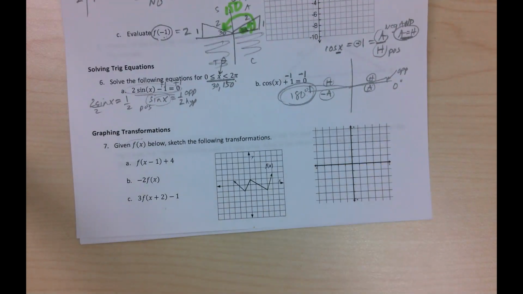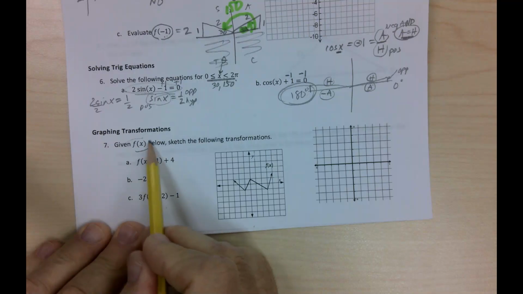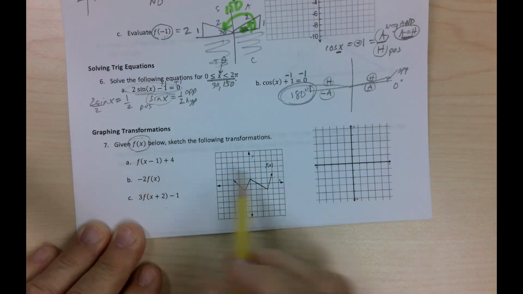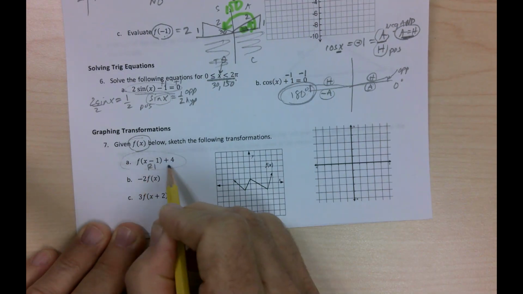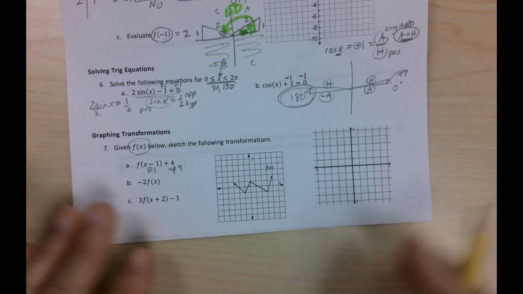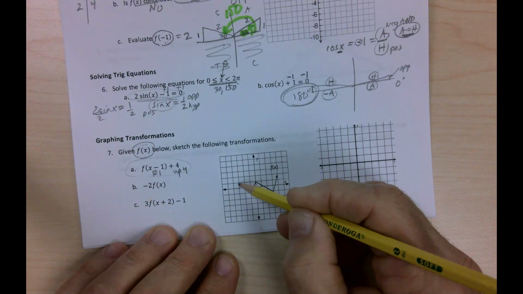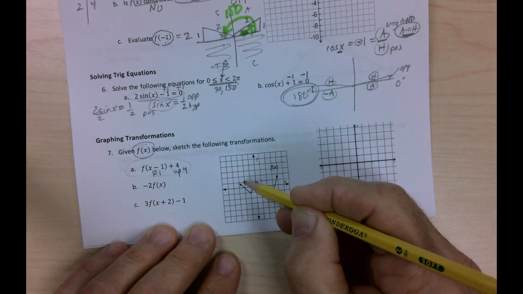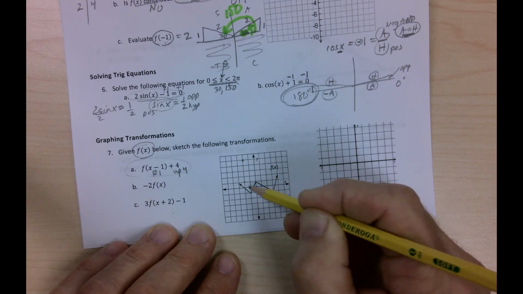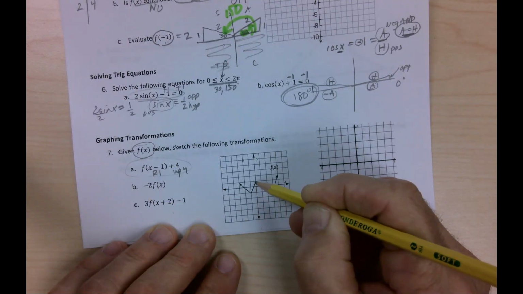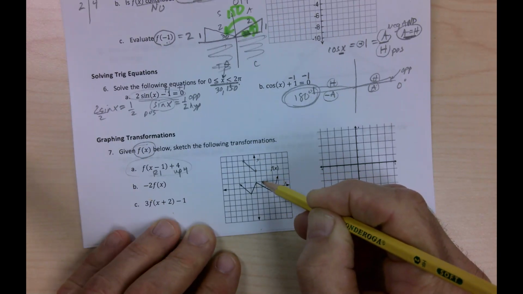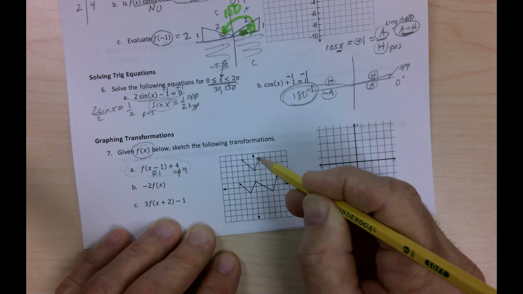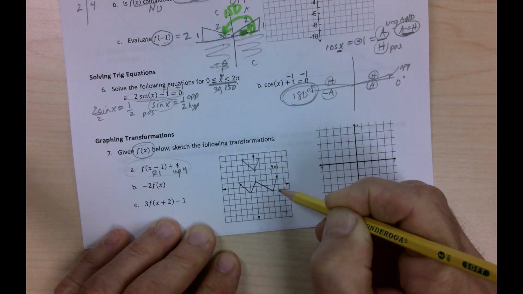Okay, now for some transformations. So it's saying if f of x is this crazy looking thing, what does this do? Well, that's simply saying move it right 1 and up 4, just a different way of saying it. So every single point moves right 1, up 4, 1, 2, 3, 4. I'm just going to get my, this point goes right 1, up 4. This point, right 1, up 4.